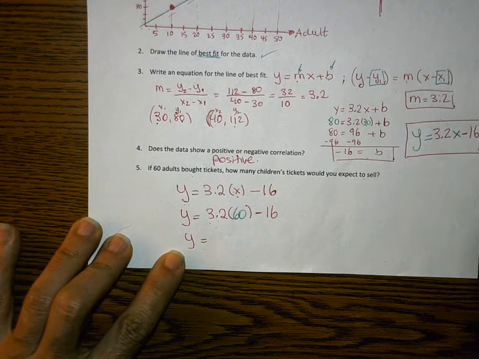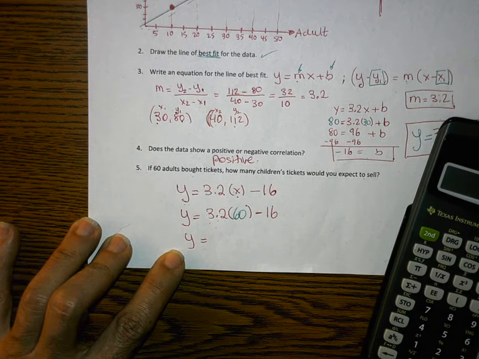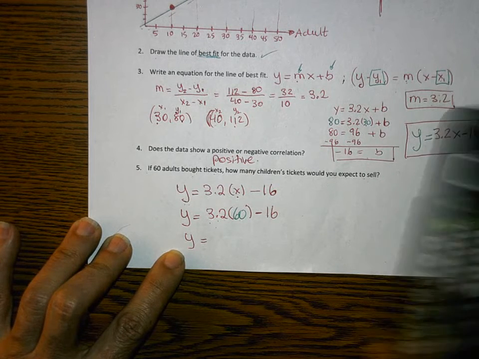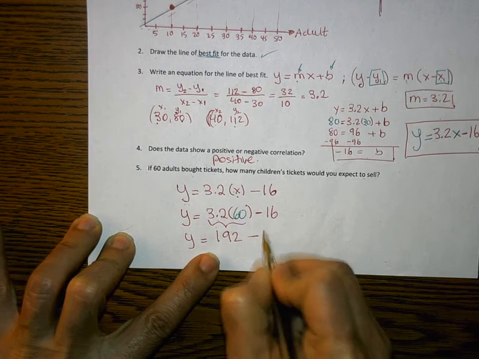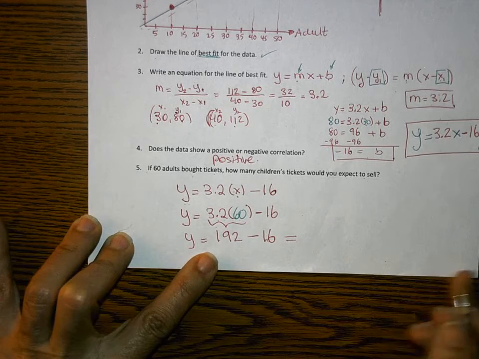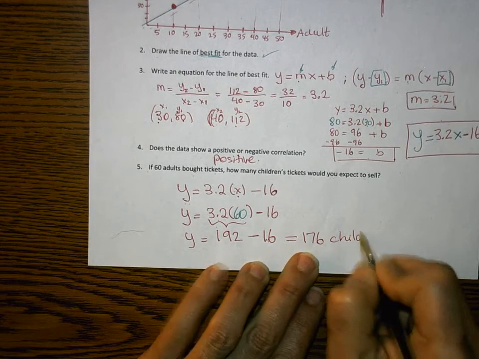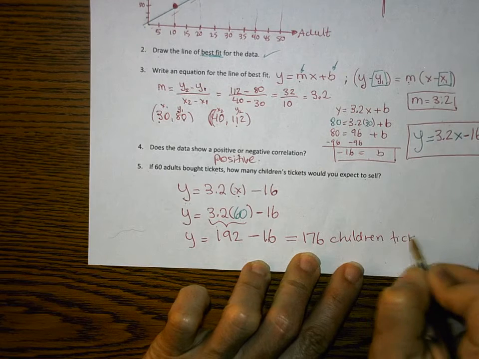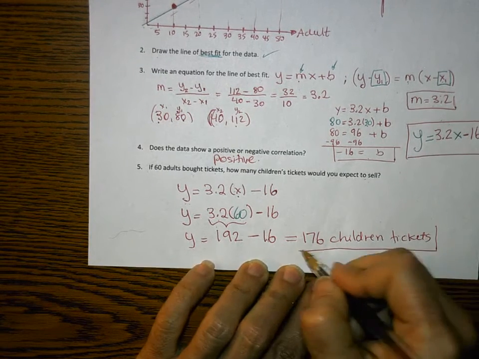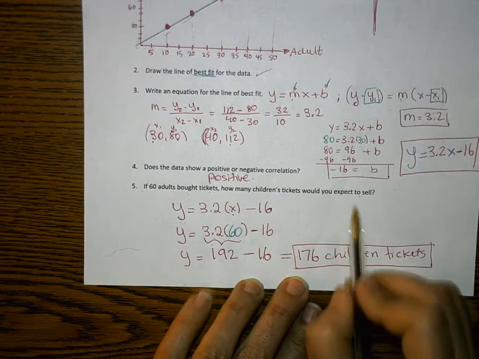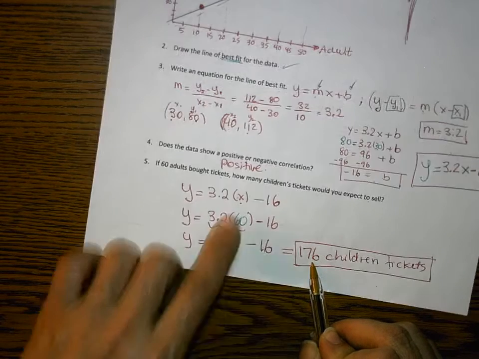Let's see what we have here. 3.2 times 60, we get 192. So this multiplication is 192 minus 16, and when you finish it, you get 176 children tickets. Because that is what y represents. So you can expect to sell 176 children's tickets if you sold 60 adult tickets.